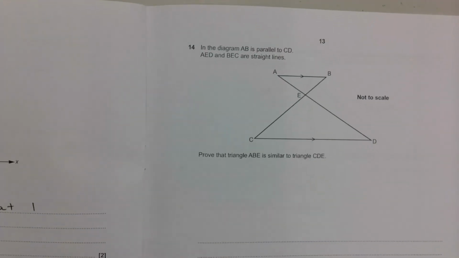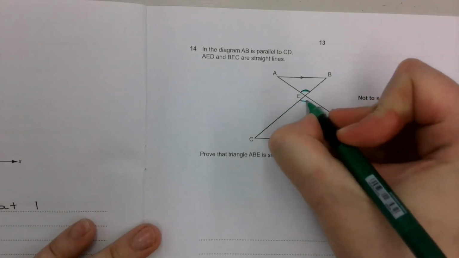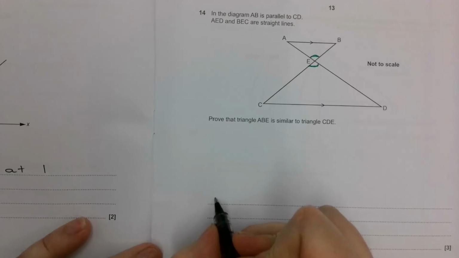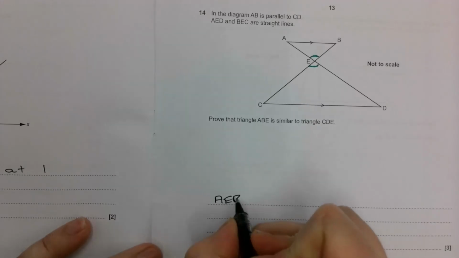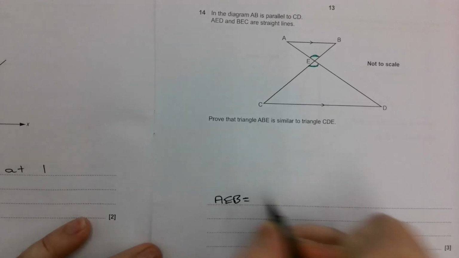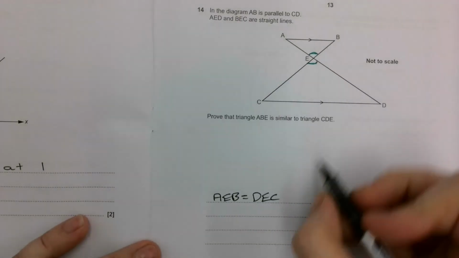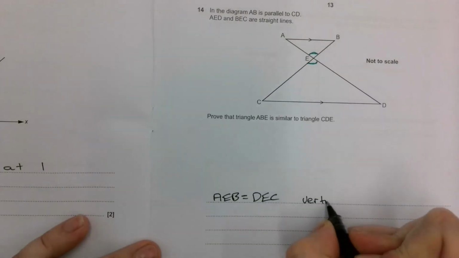And in the diagram, AB is parallel to CD, AED and BEC are straight lines. Prove that ABE is similar to CDE. So if it's similar, the angles will be the same. So these two angles will need to be the same. We can say that AEB is equal to DEC. They are vertically opposite.